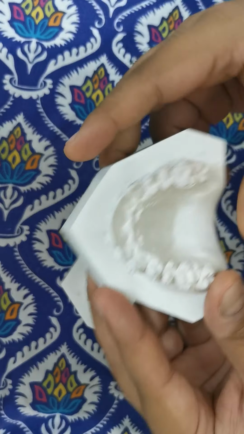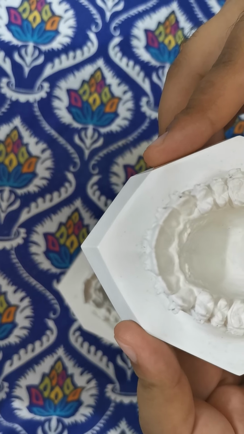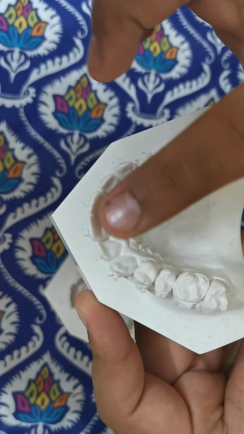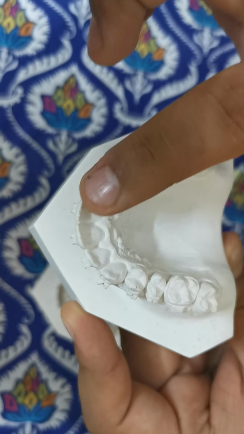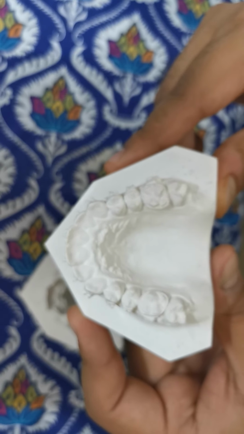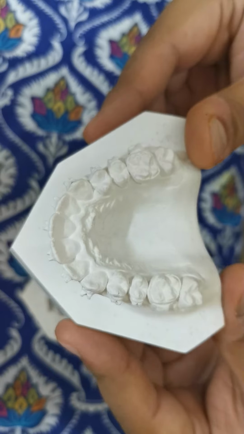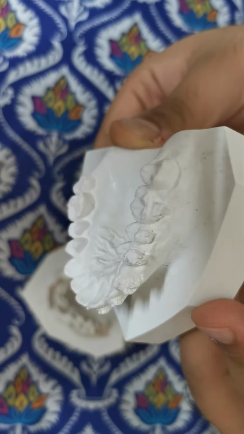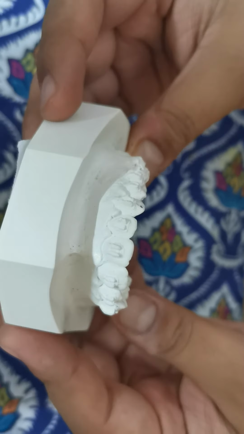Now look at this. Here the braces are still in contact. As you can see here, the canines are now in the arch. They are in the same position. Even the lateral incisors are also in the arch. There is no crowding present. The constricted maxilla has been expanded. As you can see here, a beautiful arch is formed. You can see the braces are still intact in the models.